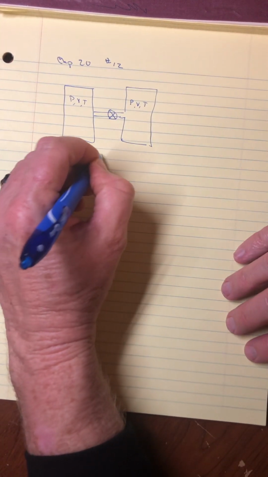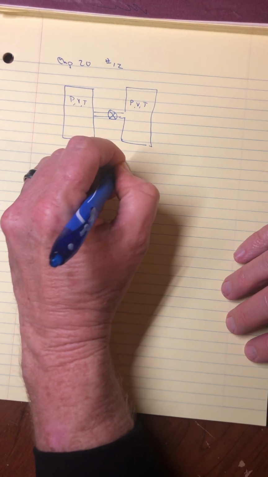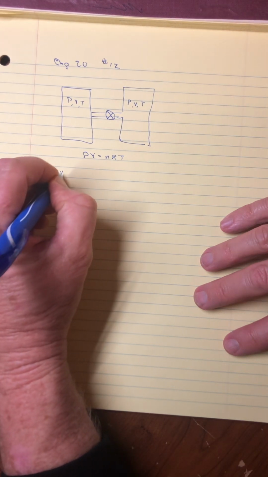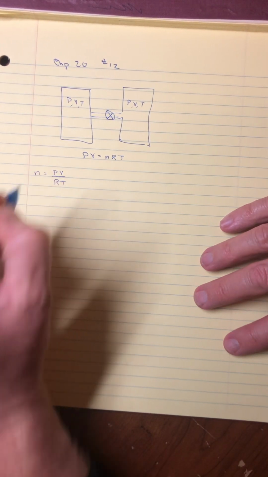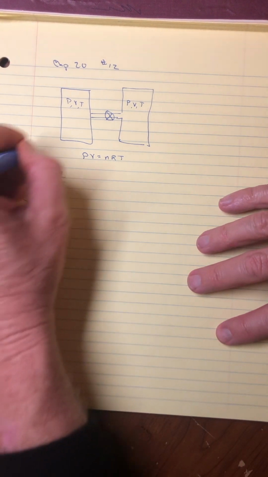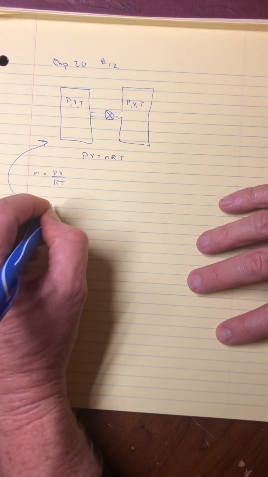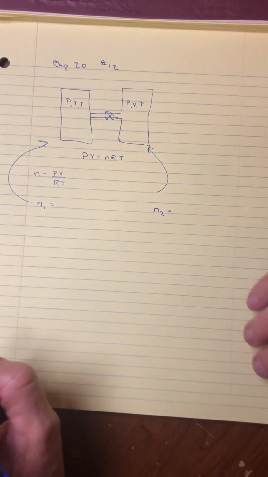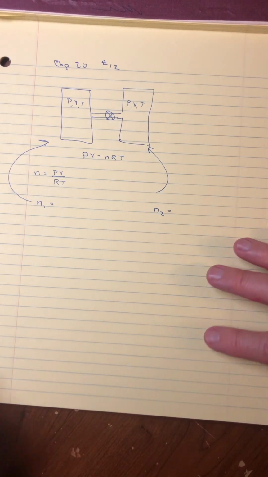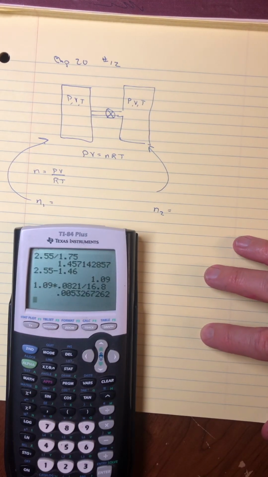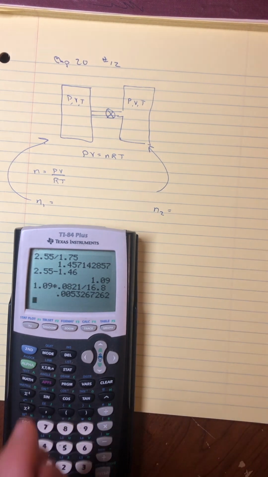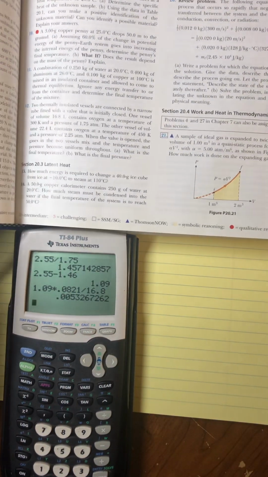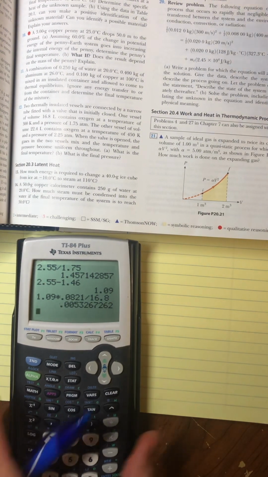And so using PV equals nRT for each container, I can say the number of moles is PV over RT. And so if I apply this to container number one, and likewise apply it to container number two, I could put in some numbers here. I need to come over here, and maybe so you guys can see it, I'll try to put it here on the screen.